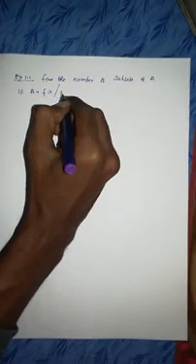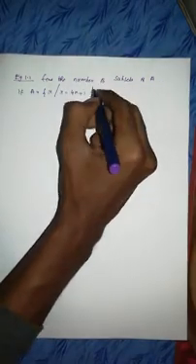First, I will start with example 1.1. Find the number of subsets of A if A is equal to the set of all x such that x is equal to 4n plus 1, 2 is less than or equal to n is less than or equal to 5, n belongs to natural numbers.